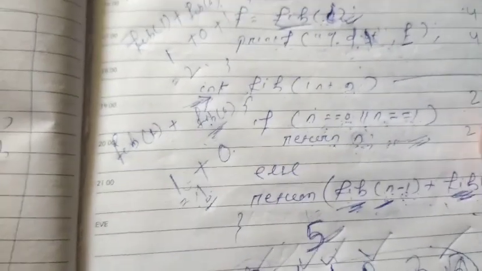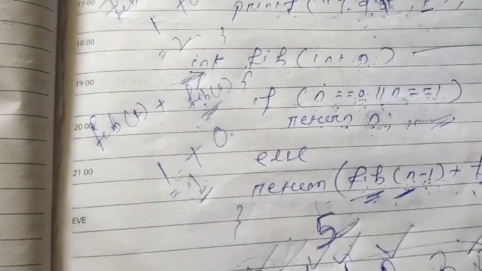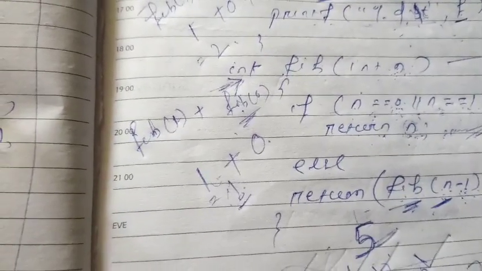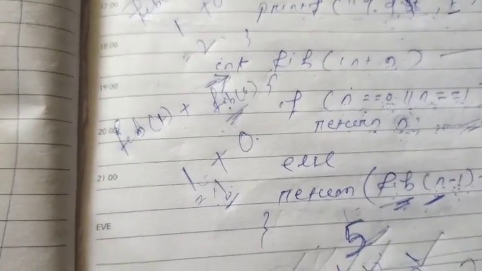So this is all about recursion and an example of recursion. The next class we will study some other applications of recursion.